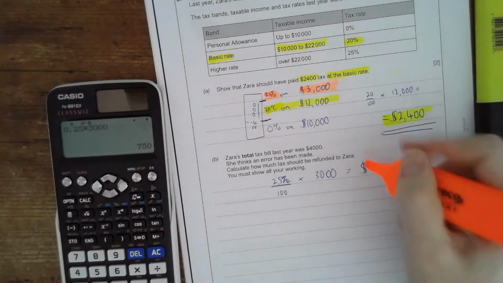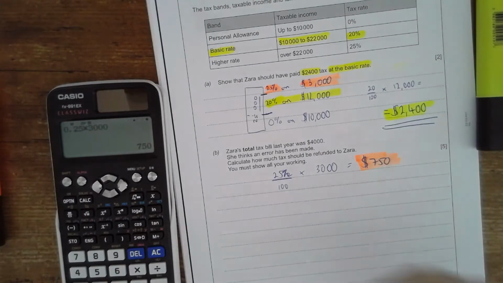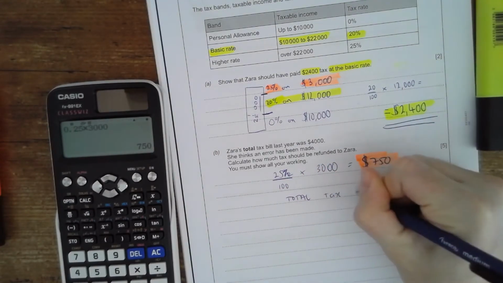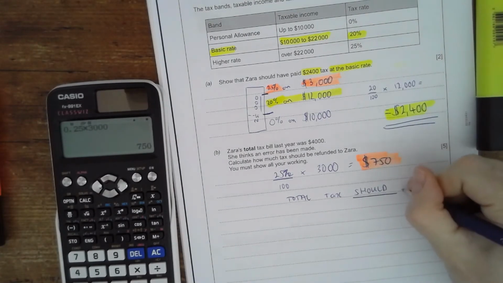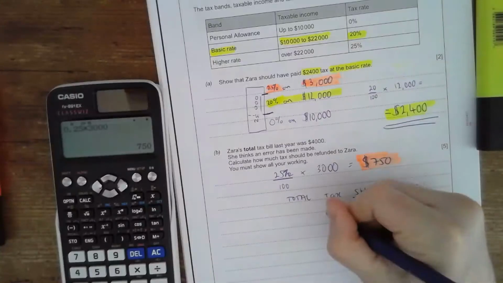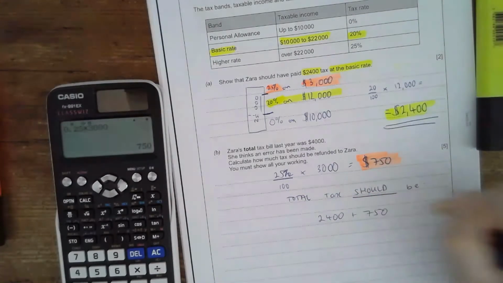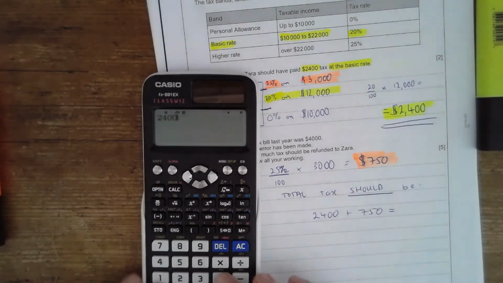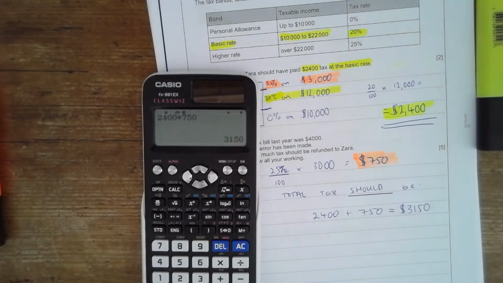So far in total, what she should have paid, total tax should be 2,400 add 750. Okay, so if we work out 2,400 add 750, we get 3,150. That's what it should have been.